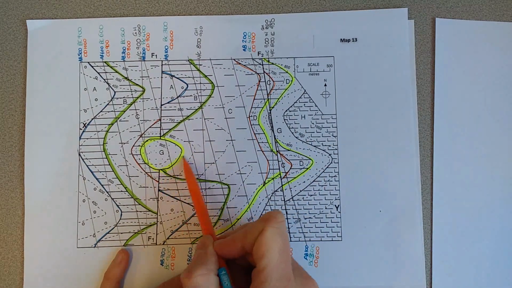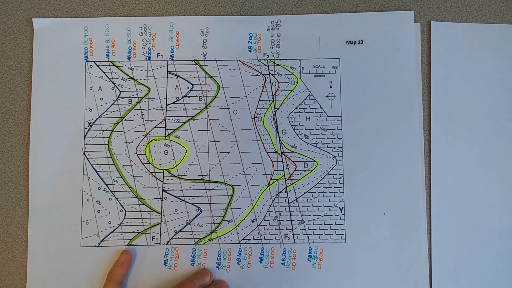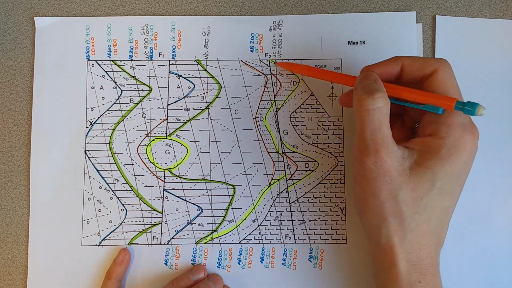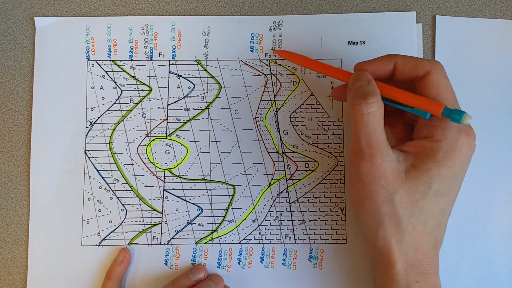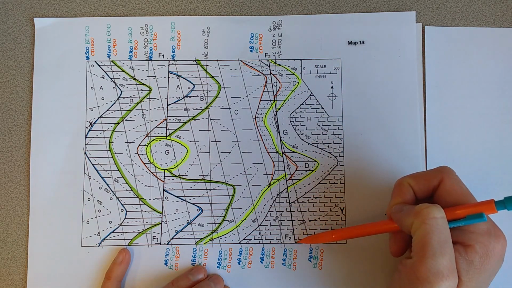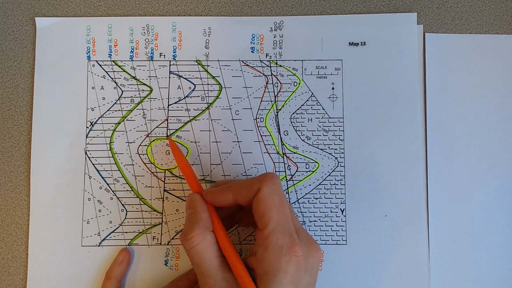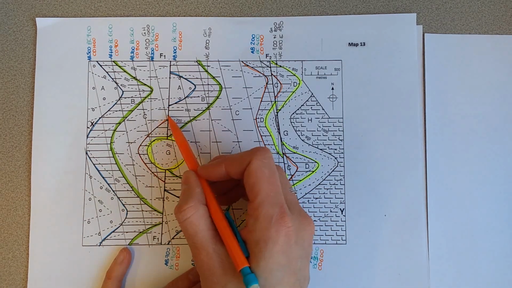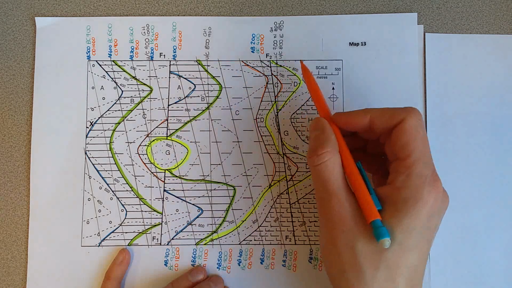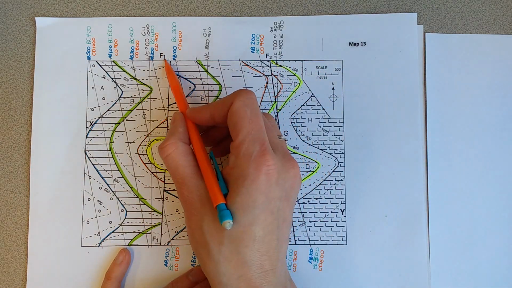So we know we've got the unconformity, which usually is going to be the youngest thing on the map. But in this case, the unconformity is cut by fault 2. So we know that fault 2 is the youngest thing on the map. Then we have the unconformity, which sits on top of fault 1. So our relative timing is fault 2 is the youngest, then the unconformity, then fault 1.